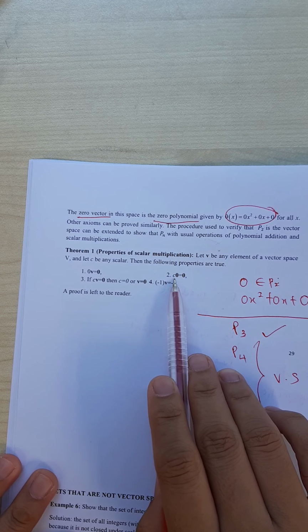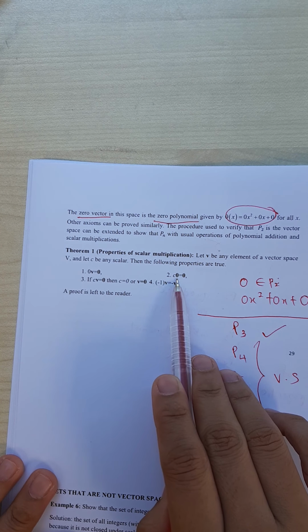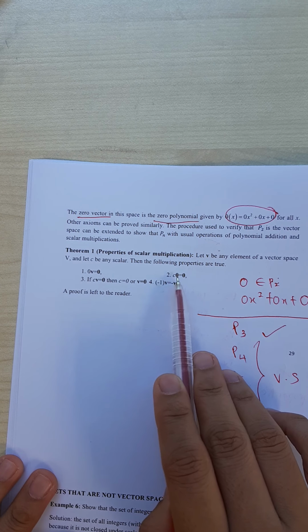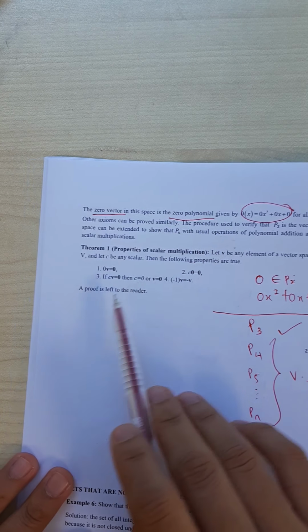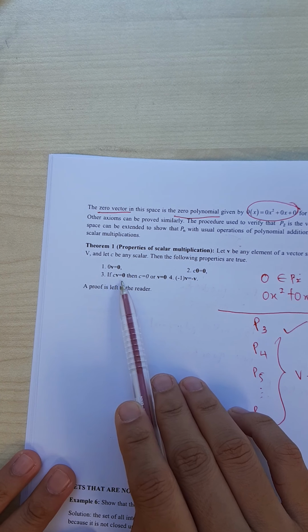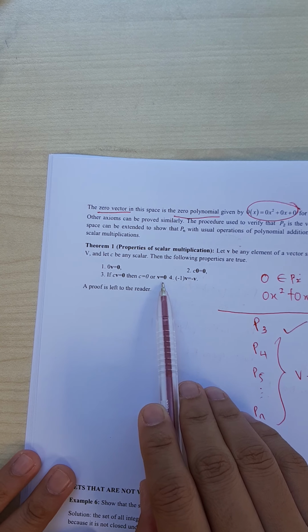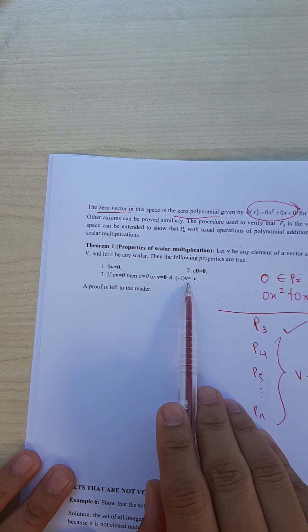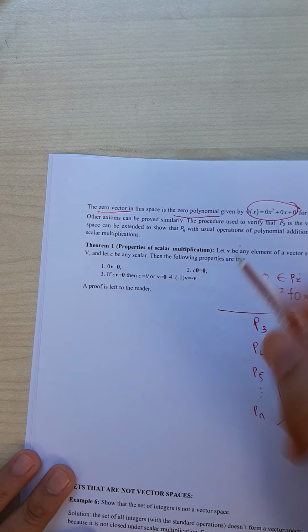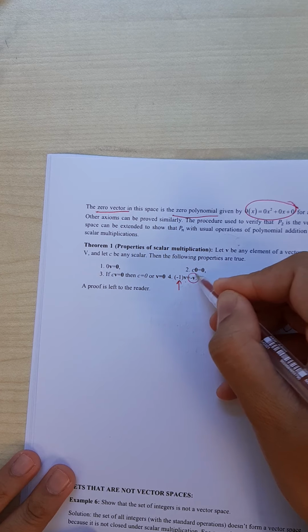The same goes here: c is not bold, whereas 0 is bold because 0 is a vector. So a scalar multiplied with the zero vector is equal to the zero vector. If cv is equal to 0, then either c is equal to 0 or v is equal to 0. And the last one, number 4, is the negative of the vector. So negative 1, the scalar, multiplied with a vector, you will get the negative of the vector.